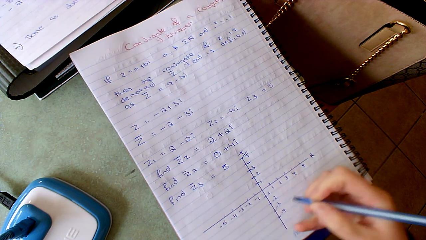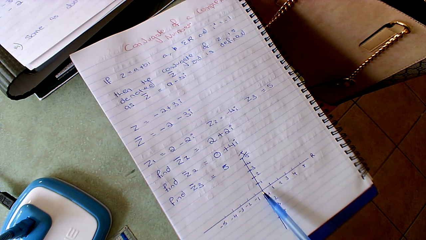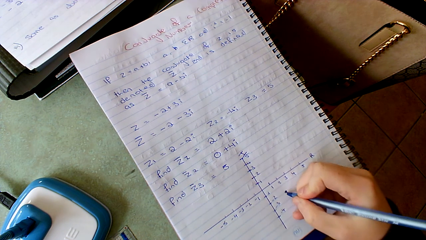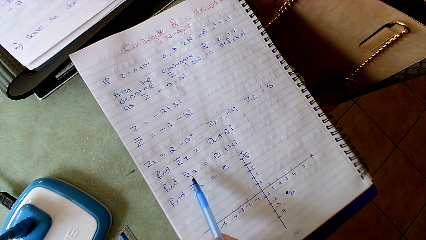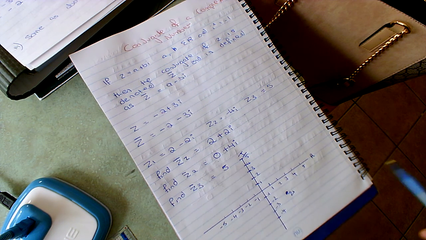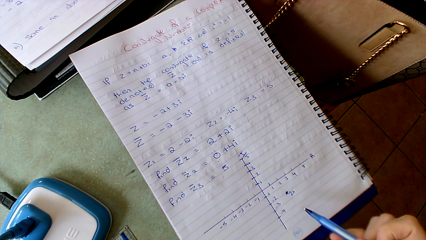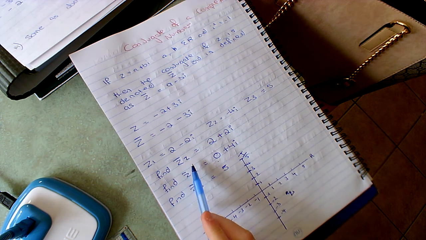So the first one I'm plotting is 2 minus 2i, so I always start here, so go in the door and down here to minus 2i. That is the conjugate of z1. The next one, the conjugate of z2 is 0 plus, oh sorry, I'm actually just after plotting z1, that's not the conjugate. The conjugate of z1 is 2 plus 2i.